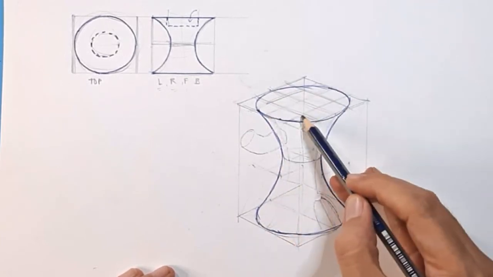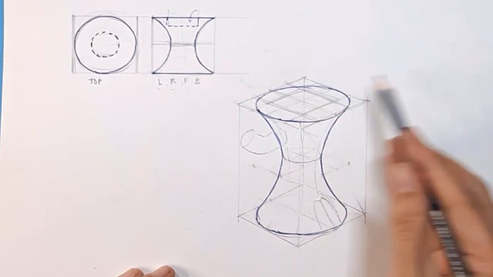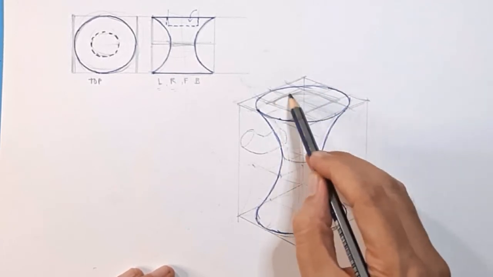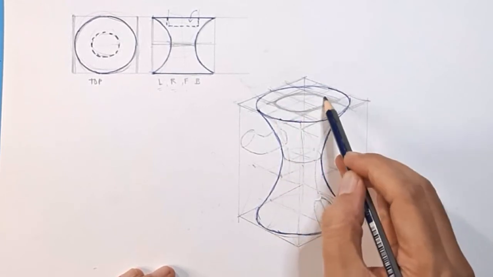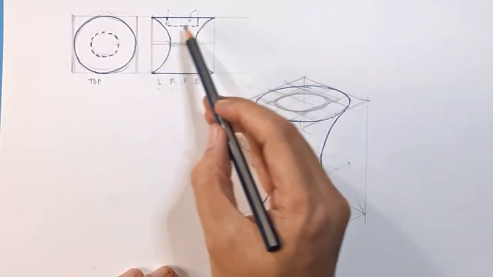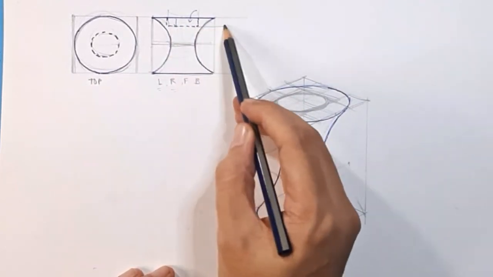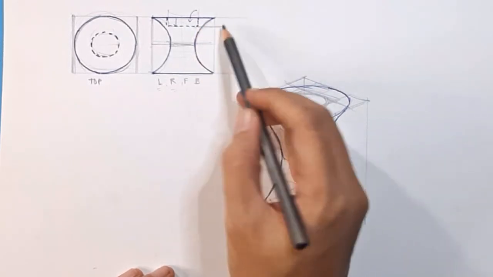And now I have my square in here. And now I can use that to add my ellipse. And then this portion goes down by a distance. So I just need to establish how far that is.